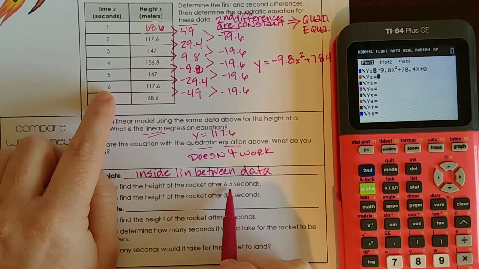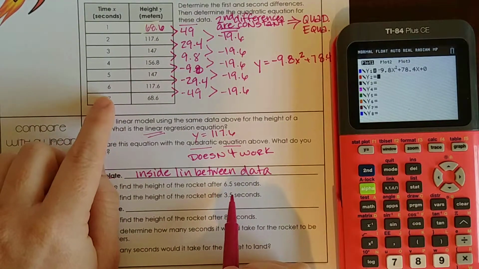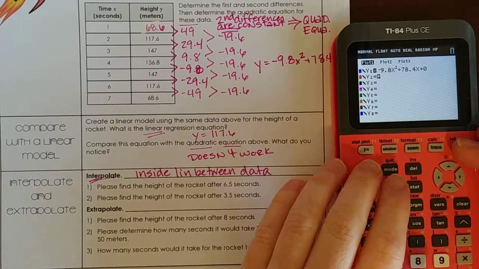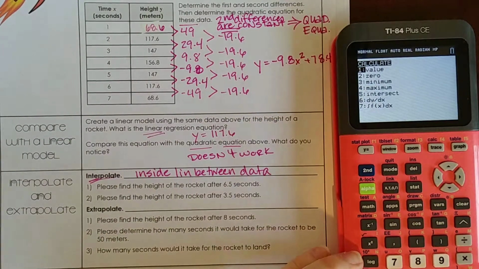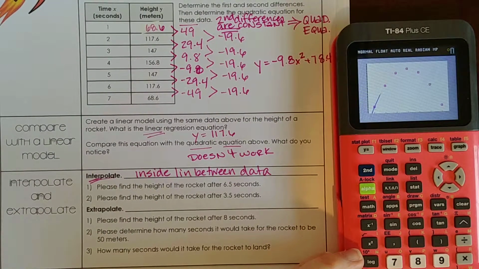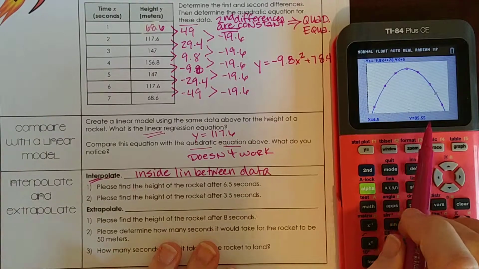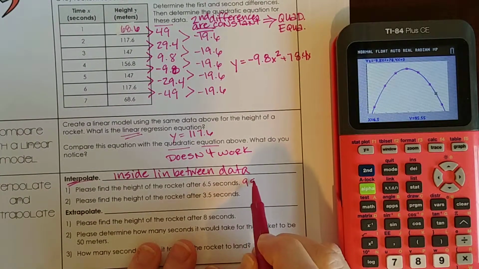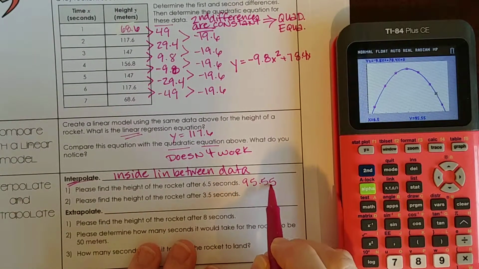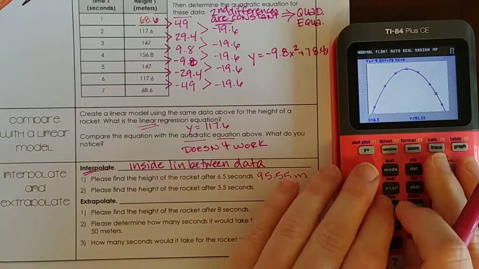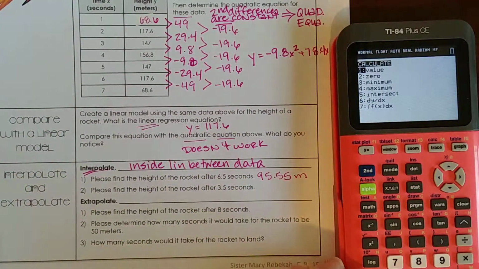So 6.5 is between 6 and 7. So what is the height of the rocket at 6.5 seconds? Second calc value, 6.5, and the height of my rocket is 95.55 meters.